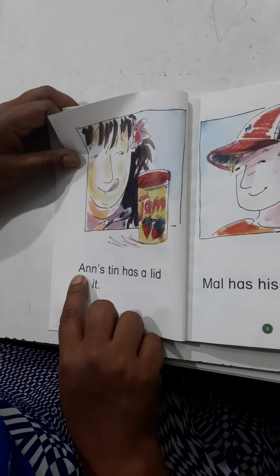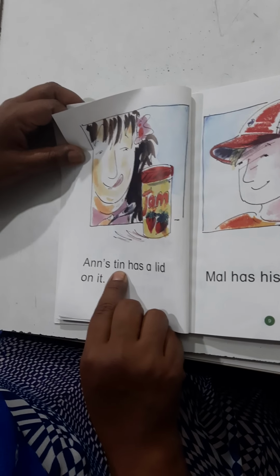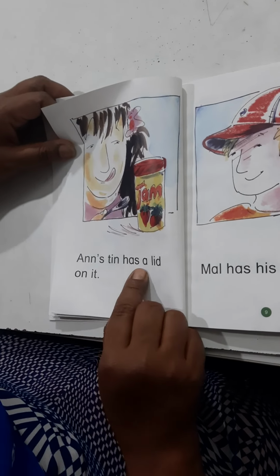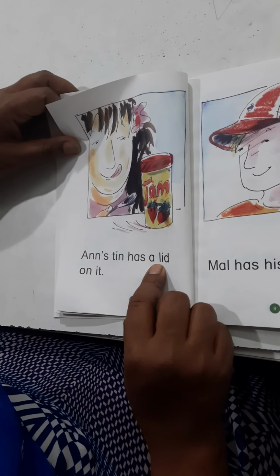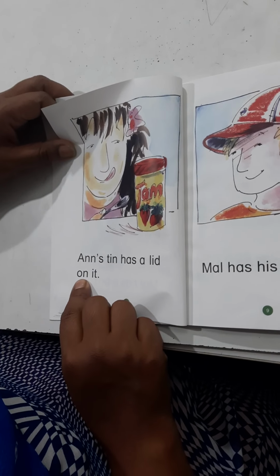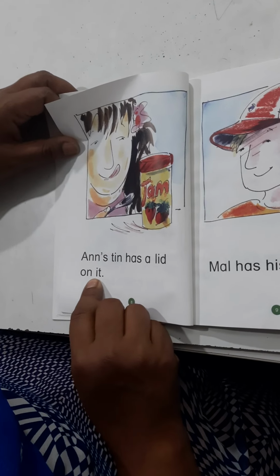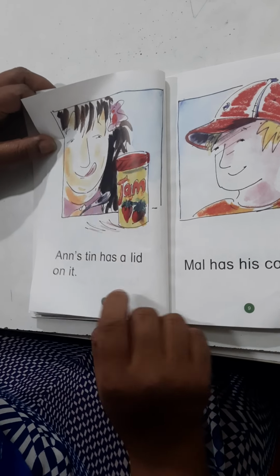Apostrophe s. So that's Ant's. Ant's tin has a lid on it. So the jam tin has a lid on it.